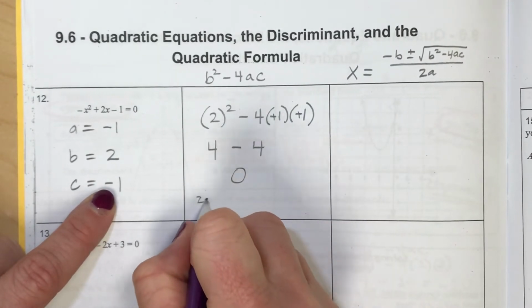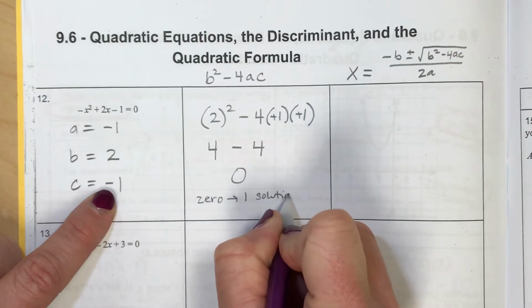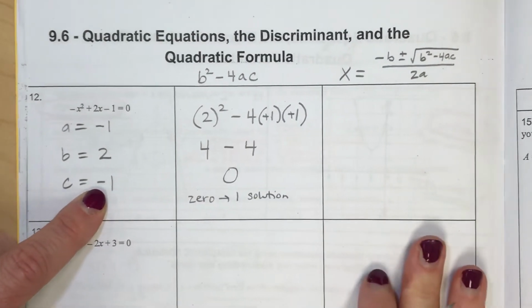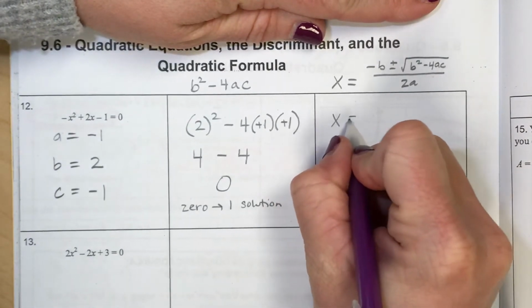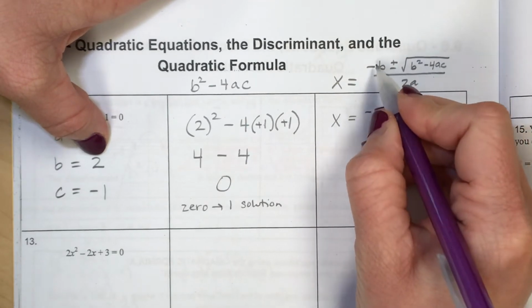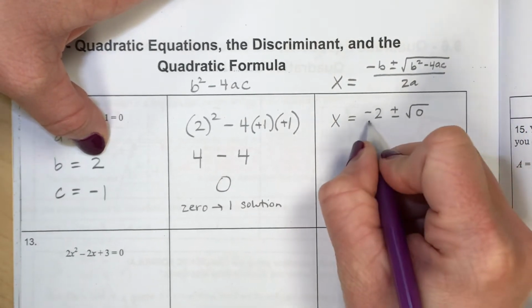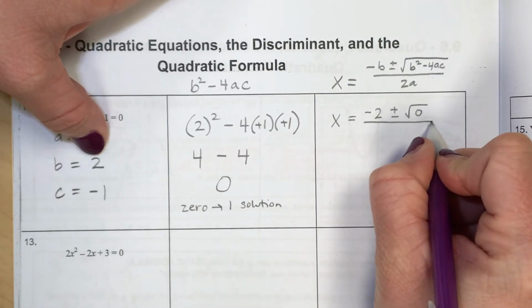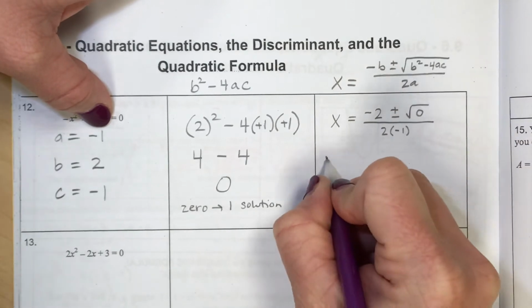Now with 0, that means I'm going to have one solution, and I'm going to show you why we get only one solution here. So now we're going to start filling out the quadratic formula. So opposite of our positive 2 would be negative 2, so that's what that negative means. We're going to make it the opposite sign. We're going to take the square root of 0, and then we're going to divide by 2a, 2 times negative 1 here.